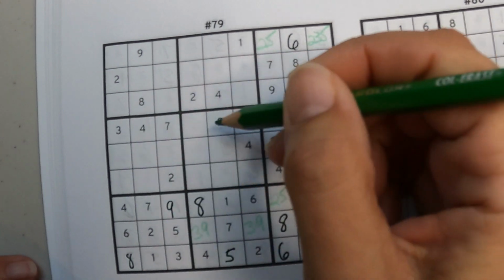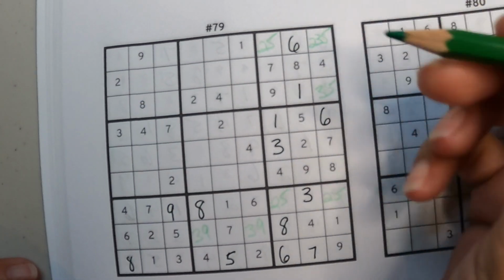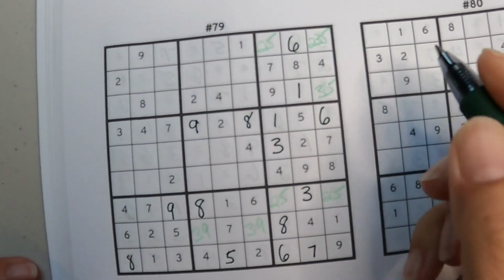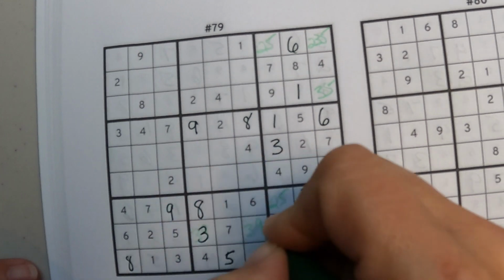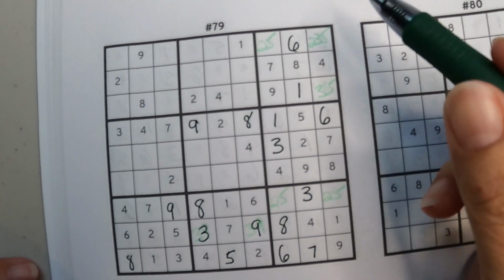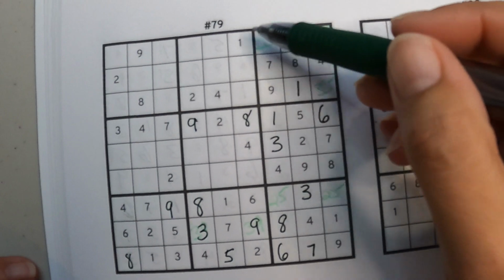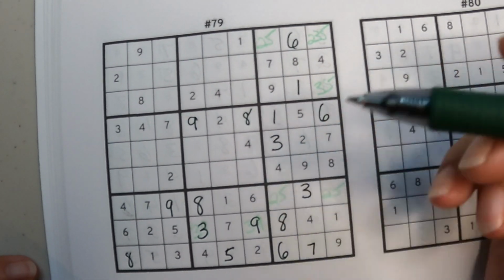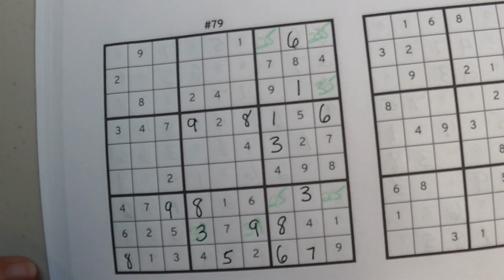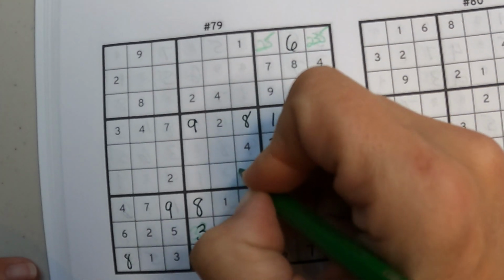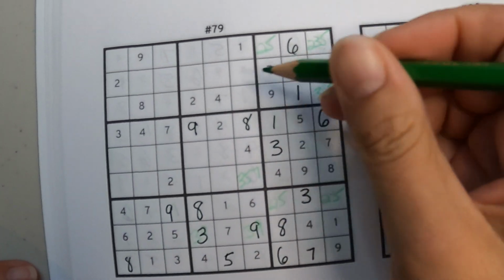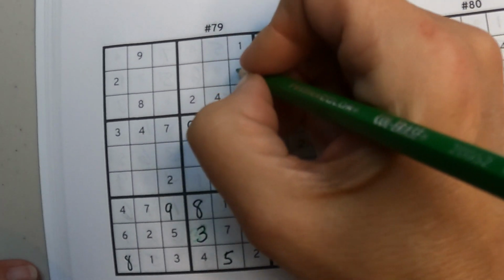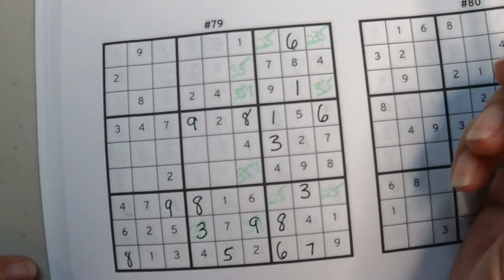We look at this row, 1, 2, 3, 4, 5, 6, 7. We're missing 8 and 9. We've got an 8 here, so 9, 8. That 9 means this is our 3 and our 9. For this column then, looks like we're missing 3, 5, and 7. We've got no help here, so 3, 5, 7. No help here, 3, 5, 7. We've got a 7 here, so 3, 5.